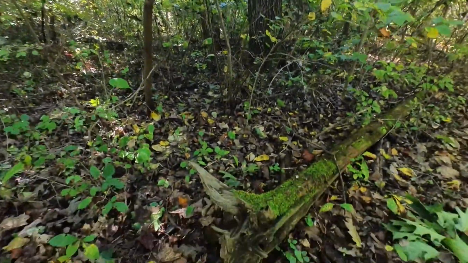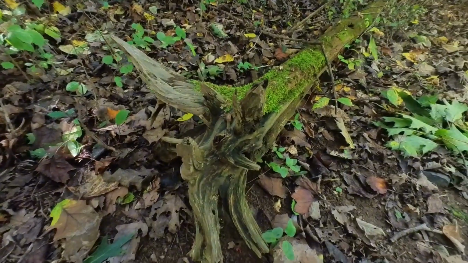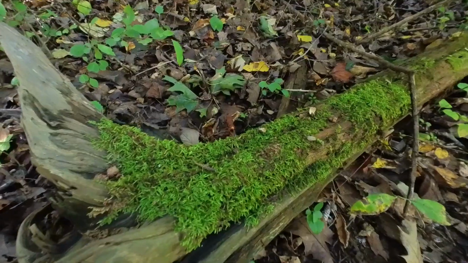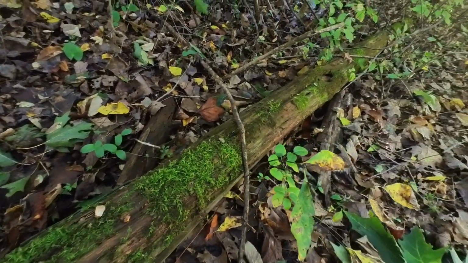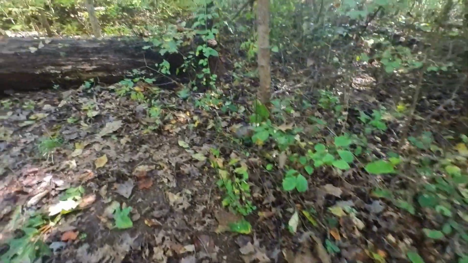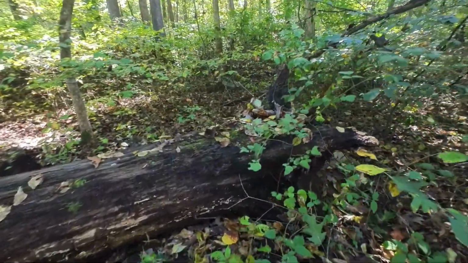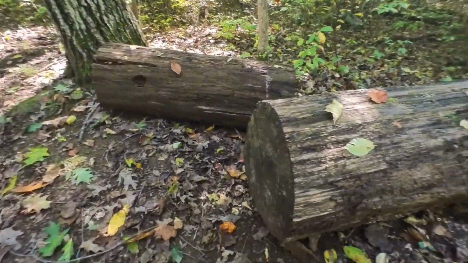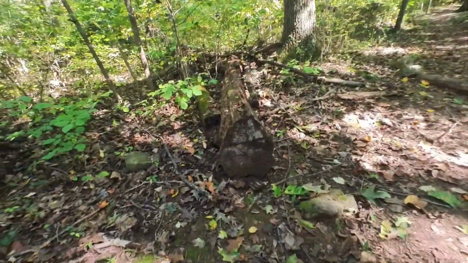I mean, look at this tree, how it fell. It fell right there, the roots and everything. And then moss grows on it, which supports a lot of organisms. But right there, the tree once stood. Just like right here, this tree once stood here too. This one's fairly recent, probably within the last couple of years of falling, because I kind of remember it.